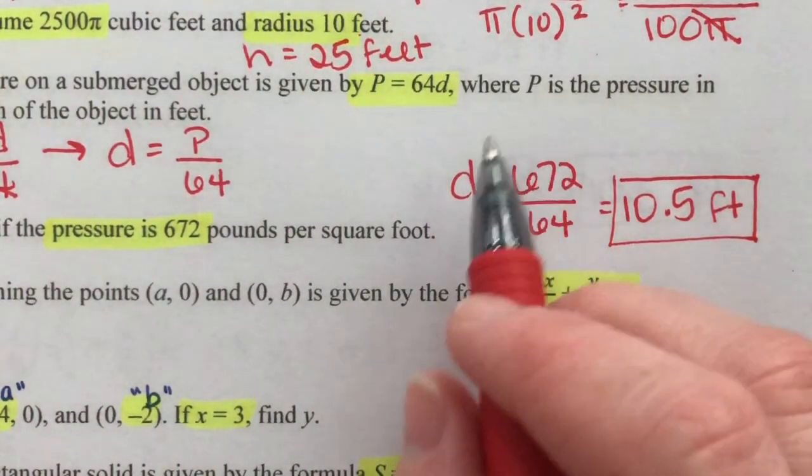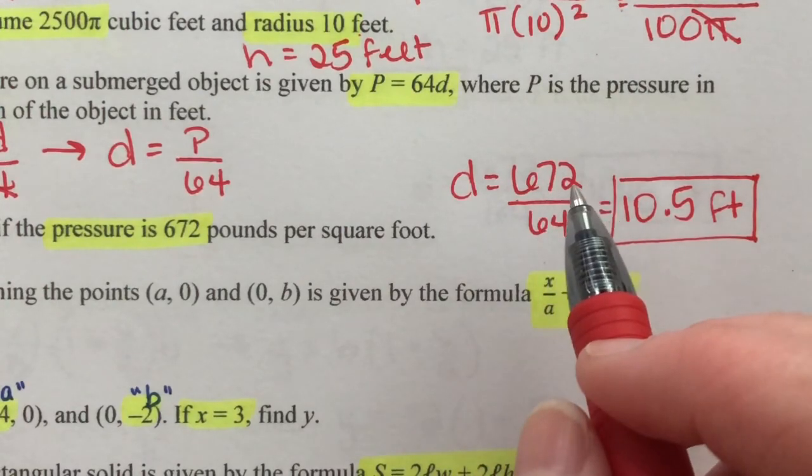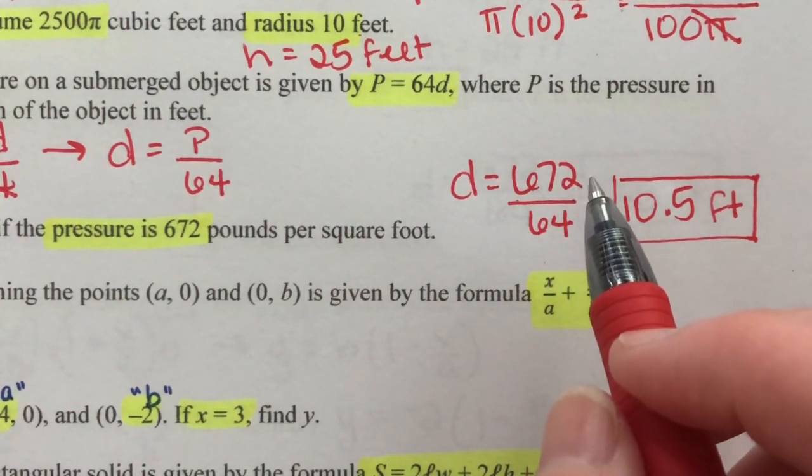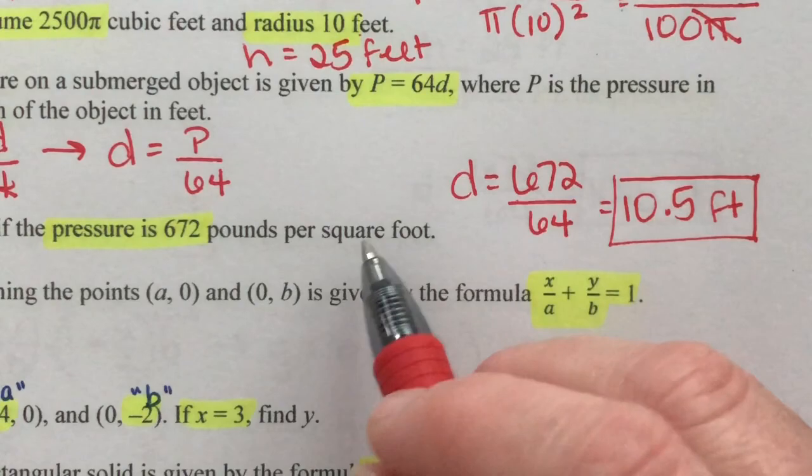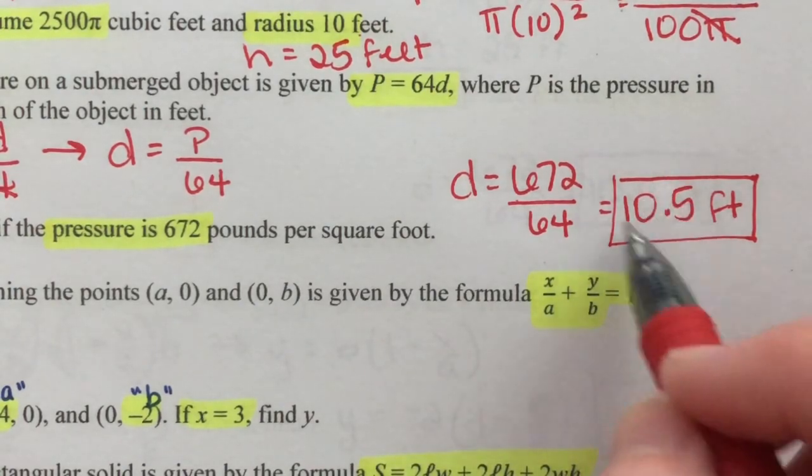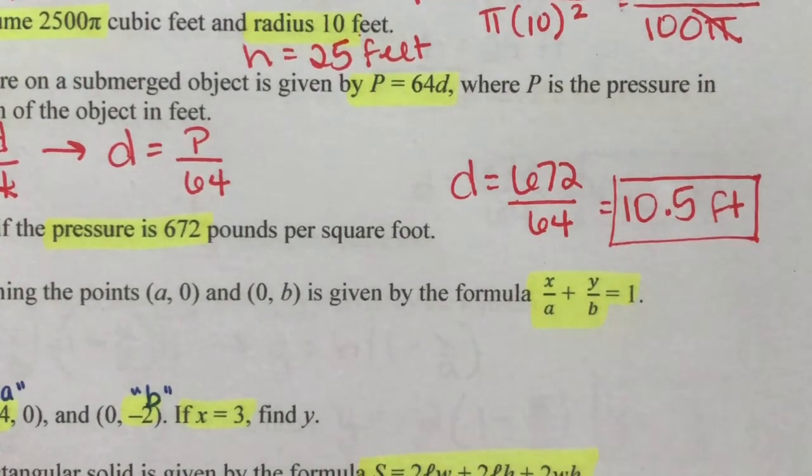If it has a pressure of 672 pounds per square foot, then it has to be 10.5 feet deep. Anything deeper than that would have a higher pressure.